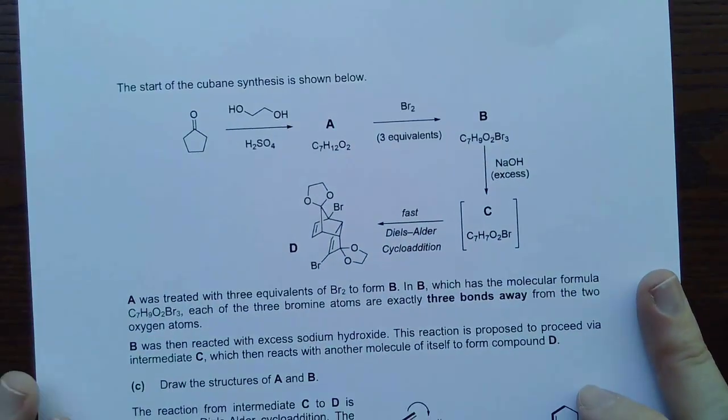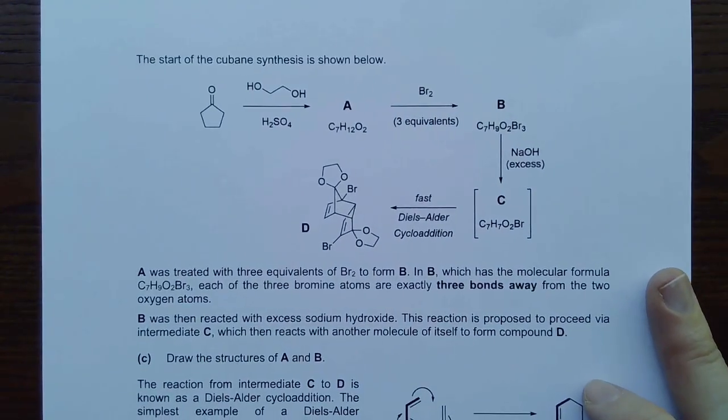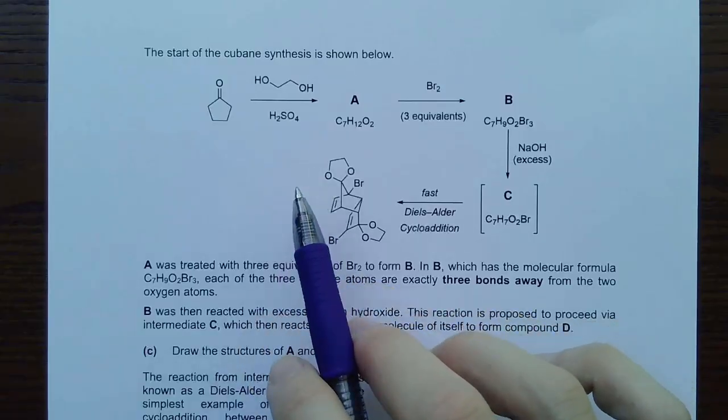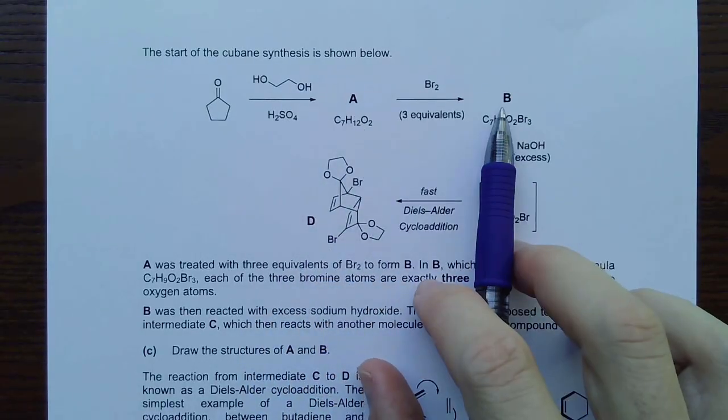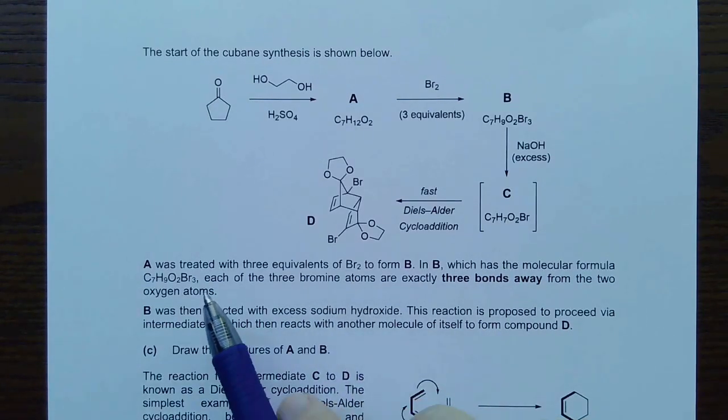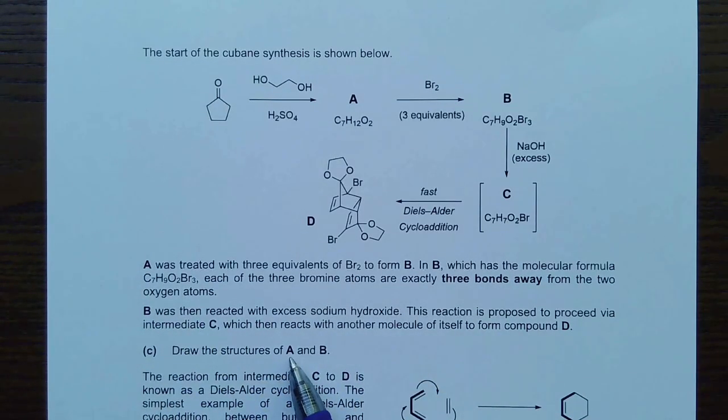Then we get into the synthesis. So the start of the cubane synthesis is shown below, and we're given molecular formula, excellent. That is going to be very, very useful for us. Now, we want to find A and B.